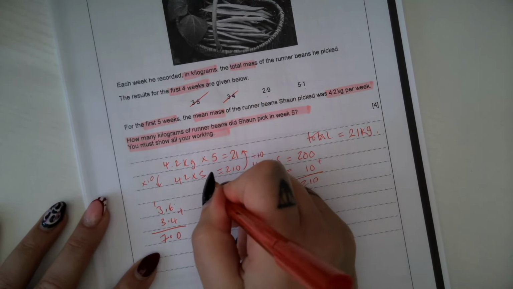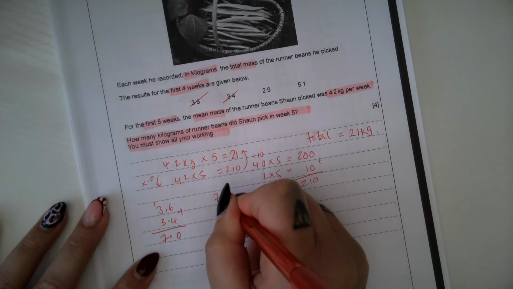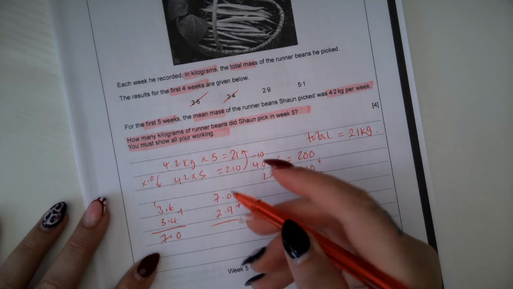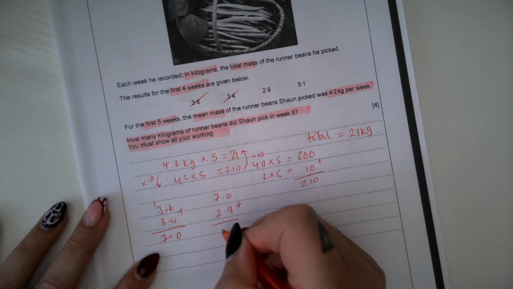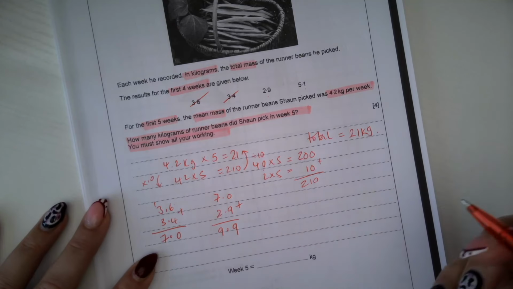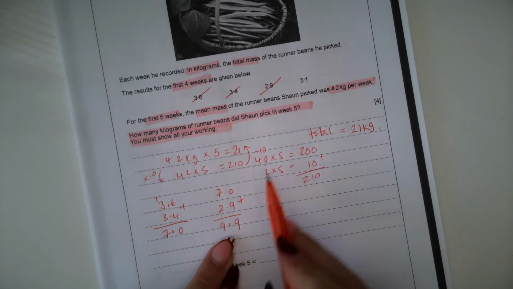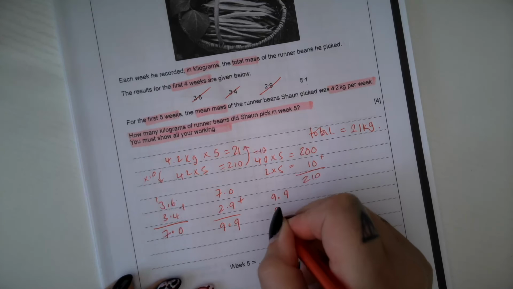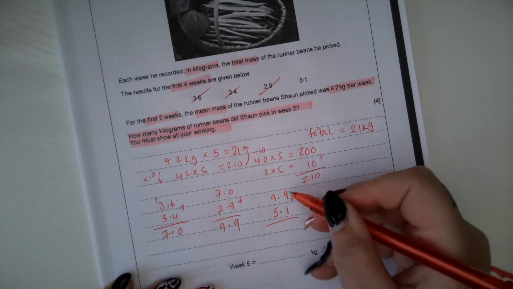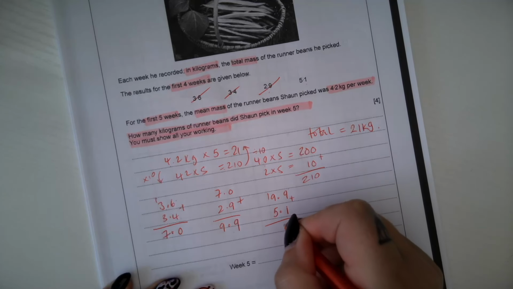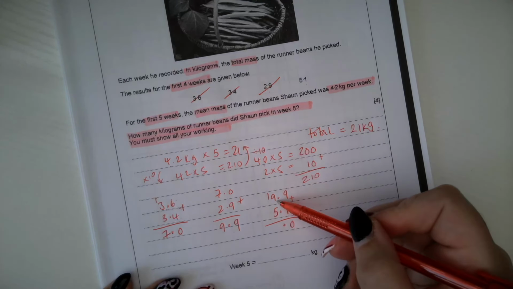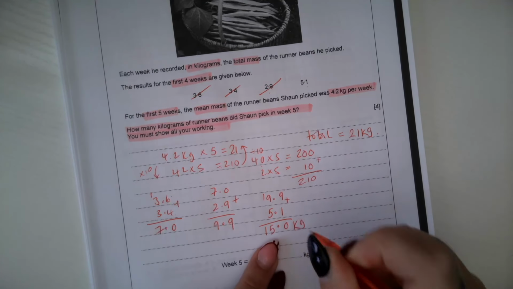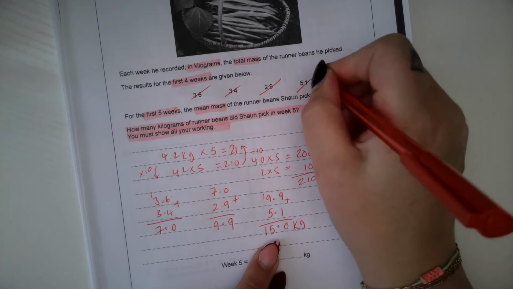So I'm going to do 7 plus 2.9, making sure my decimal point and my place value lines up. 0 plus 9 is 9. 7 plus 2 is 9. My decimal point is in the same place. Now I'm doing 9.9 plus 5.1. 9 plus 1 is 10. Decimal point in the same place. 1 plus 9 is 10, plus 5 is 15. So 15 kilograms in total here, okay?